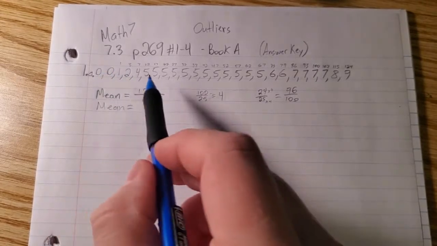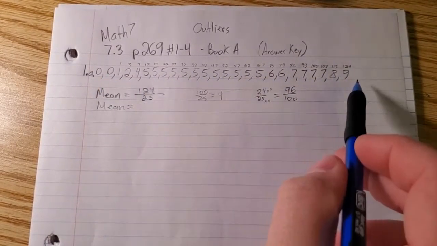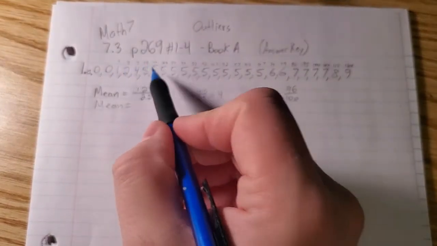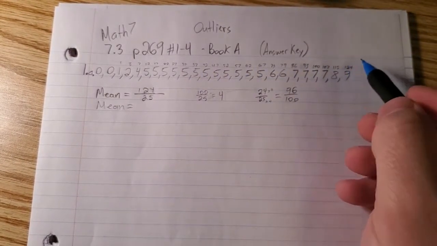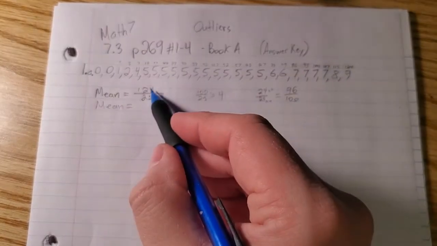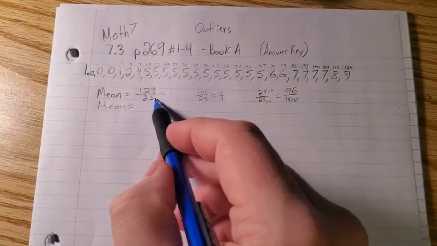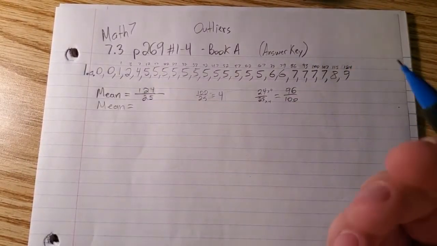What I did, for mean, you need to add up all the numbers in the data set and then count how many there are and divide by what you've counted. So I went through and I went 1, 3, and started counting up, adding, and I just wrote on top what I was up to, and I ended up with 124. And there's 25 numbers, so the bottom is 25. So we have 124 25ths.